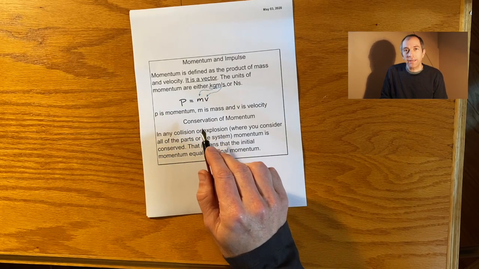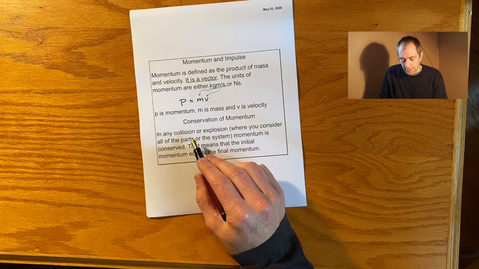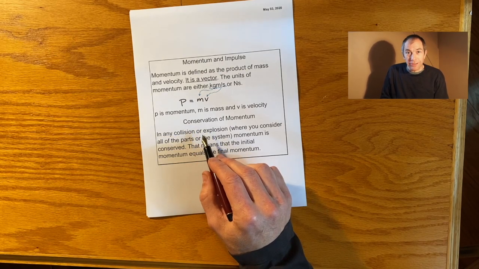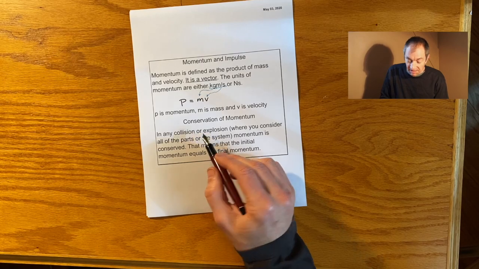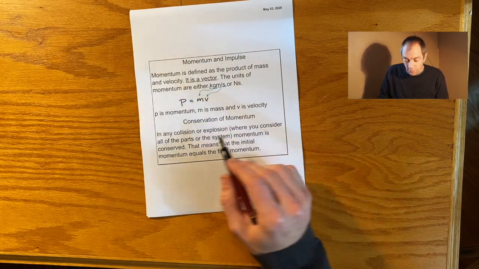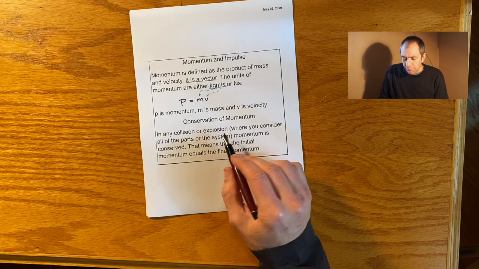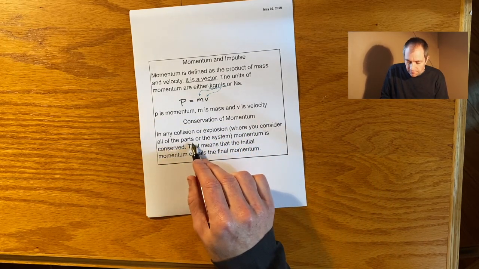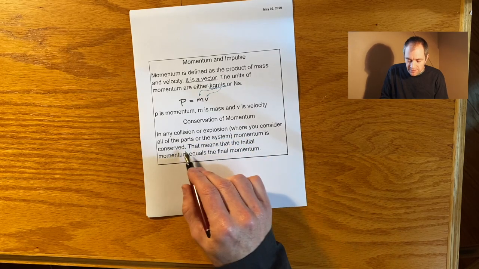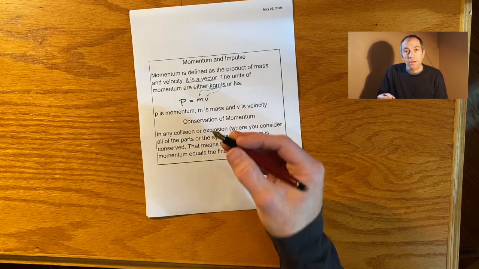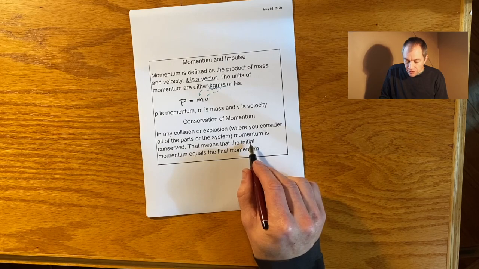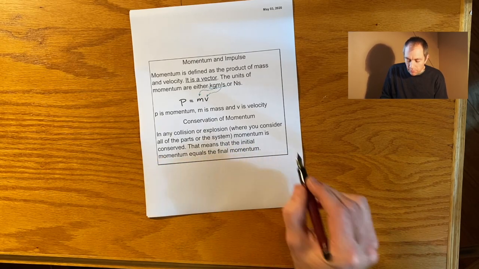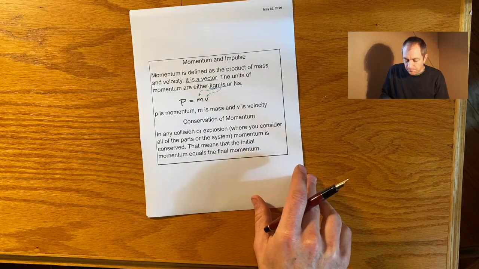Now, I had a student once say to me, can we just consider an explosion a collision backwards? And after a bunch of thought, you can. It works just fine, which is a really weird thing to think about. Anyway, where you consider all of the parts or the system, momentum is conserved. And whether something is conserved or not means the initial, in this case momentum, equals the final momentum.